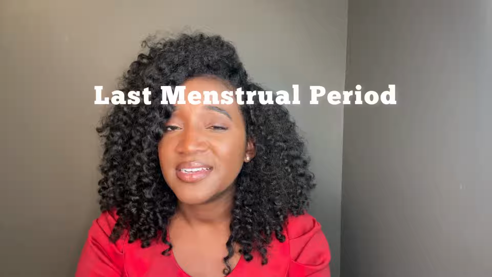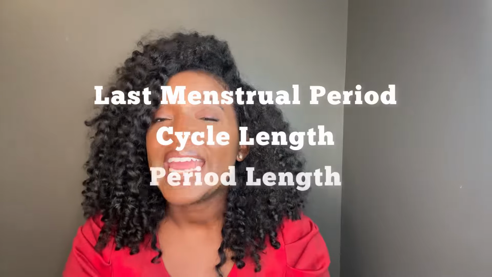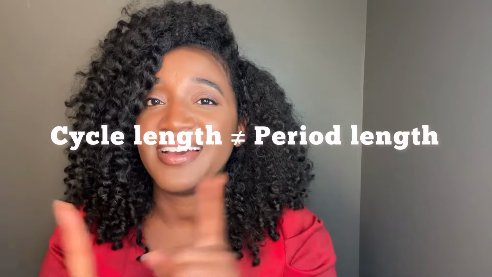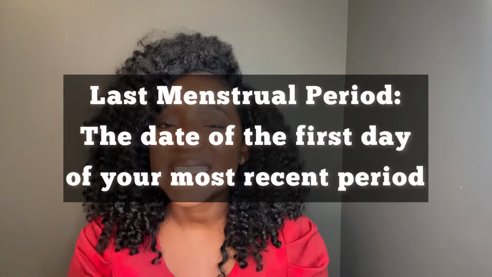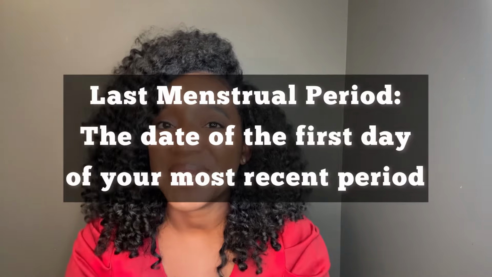In order to track your period, you need to know some key definitions: last menstrual period, cycle length, and period length. Please note that cycle length and period length are not the same. Last menstrual period is the date of the first day of your most recent period. Now, people get this confused a lot. They often think of the last day of the last period that they completed. That's incorrect. It is the first day of your most recent period.